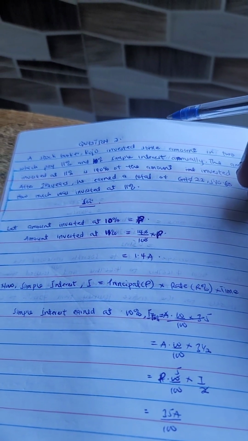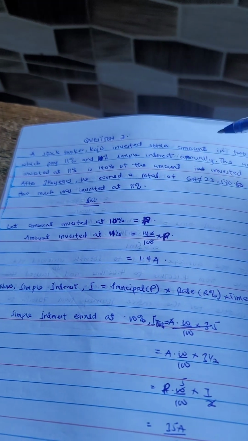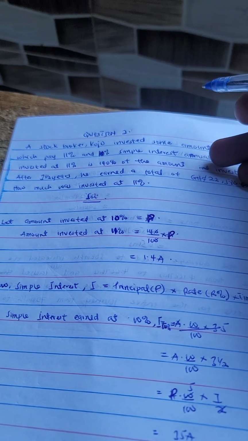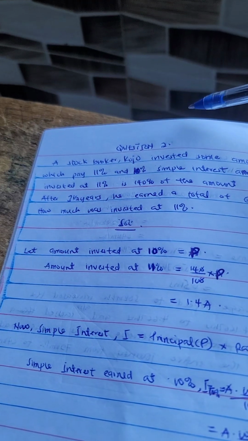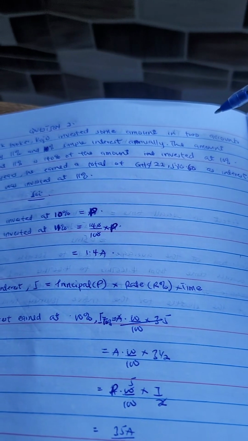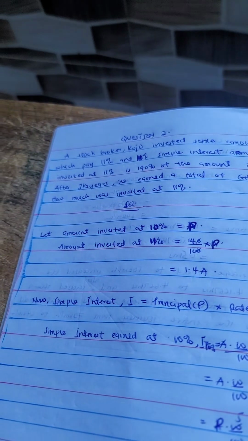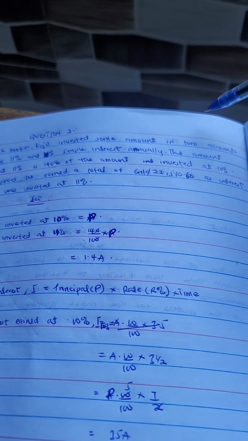Alright, so let's take a closer look at the compulsory question number 2 in the just ended Core Mathematics WASSCE. The second question was: a stockbroker, Kojo, invested some amount into accounts which pay 11% and 10% simple interest annually.